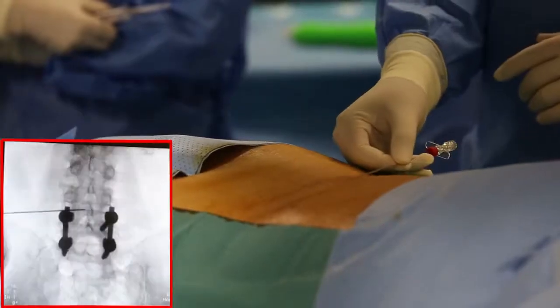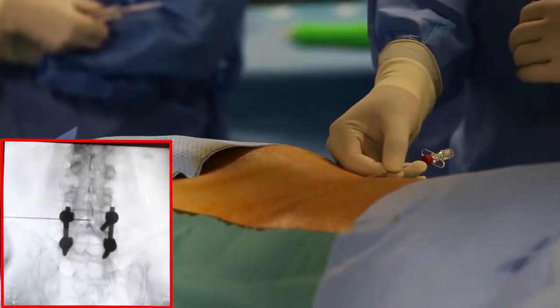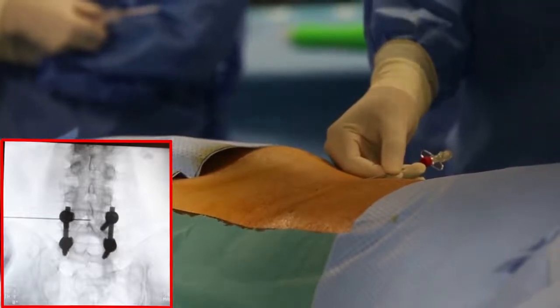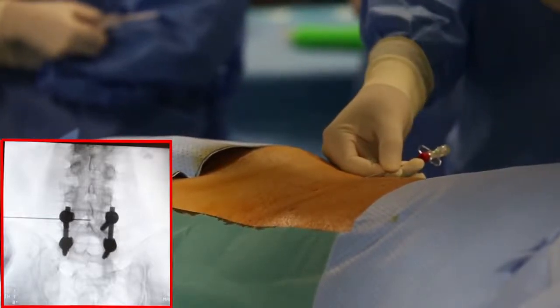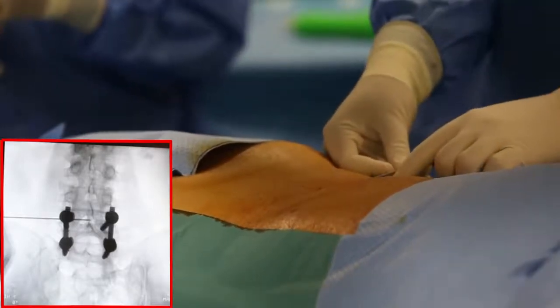Obtain an anterior-posterior projection, check the monitor and go to the exact level of the disc to be treated. The previous spinal fusion procedure was performed at L5 S1 level, whereas we need to treat the L4 L5 disc above.